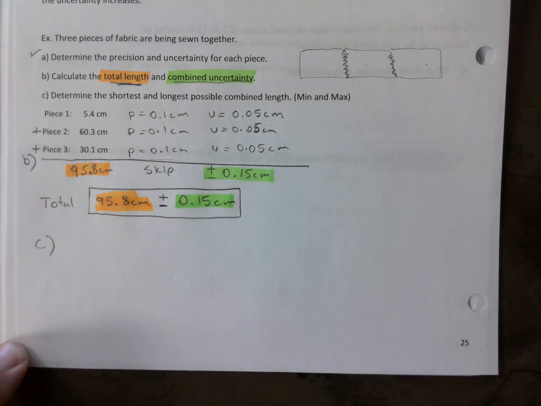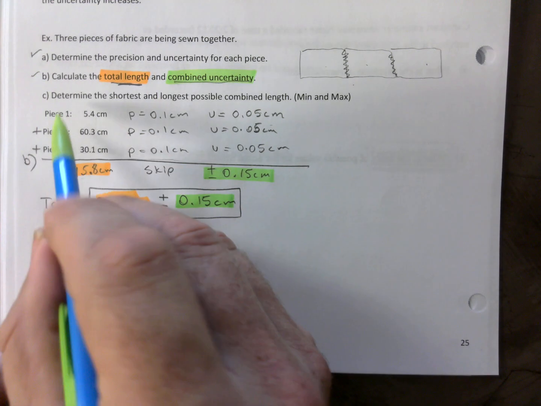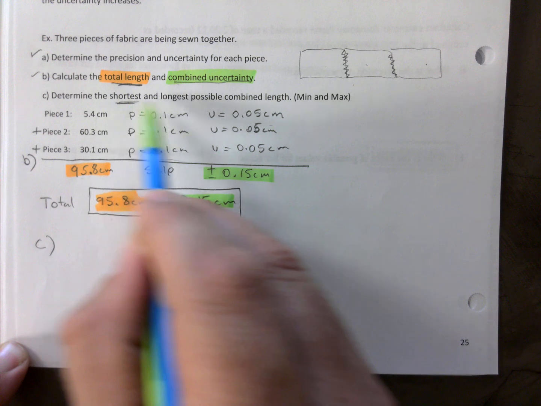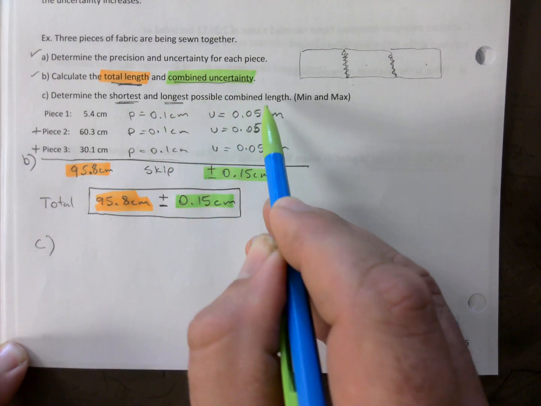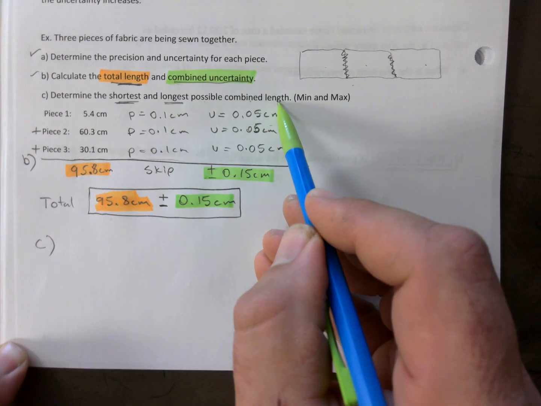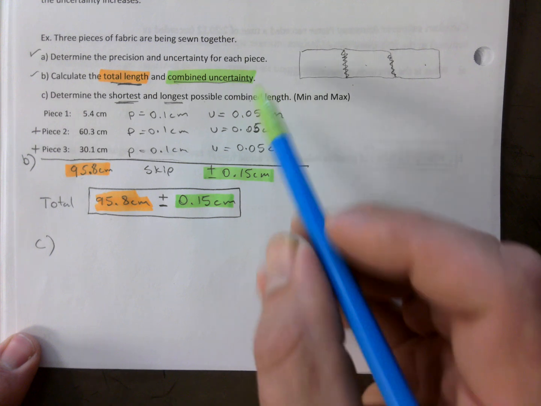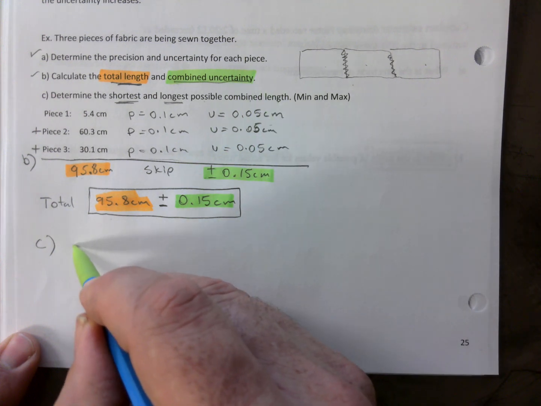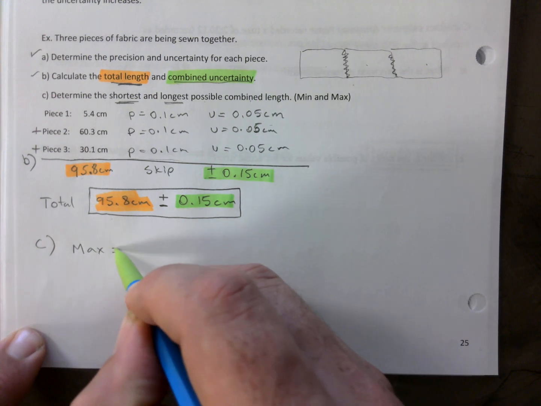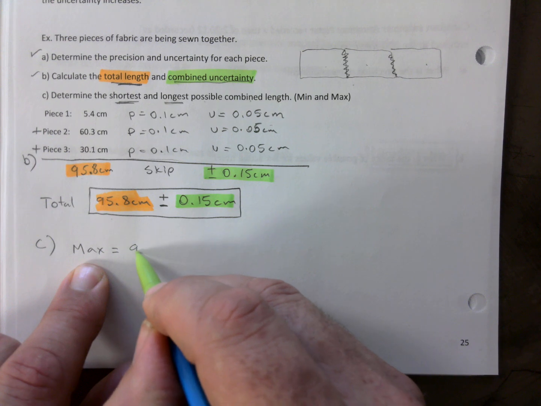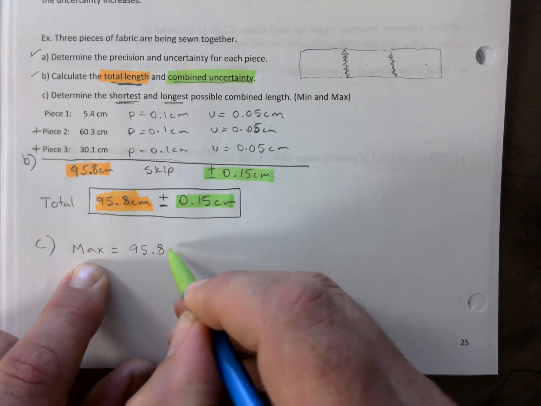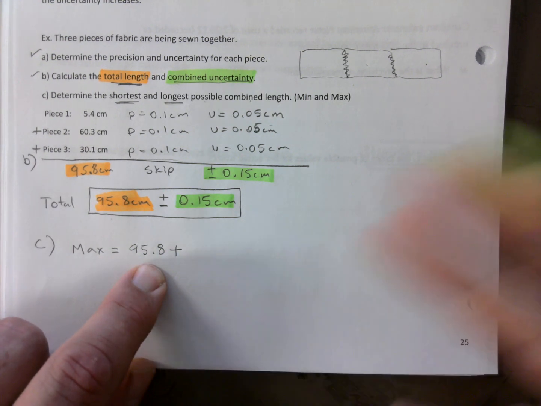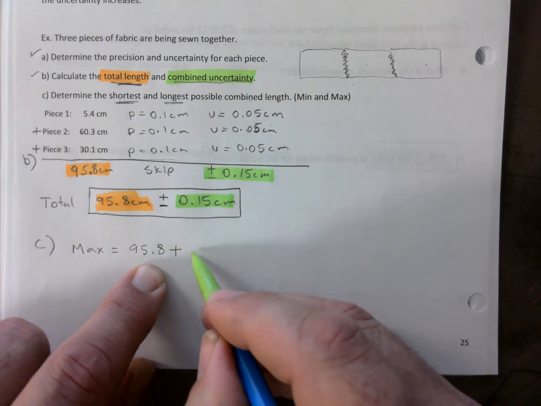C. So we've done B. C, determine the shortest and longest possible combined length, the min and the max. Which one do you want to do first? It doesn't matter. If I go max, I just have to go 95.8 plus the highest value would be adding the uncertainty.